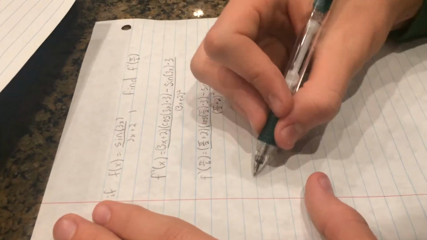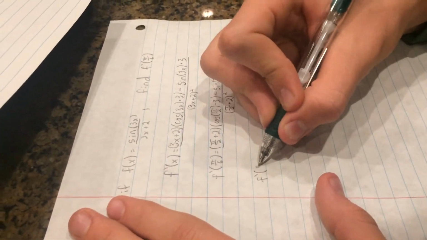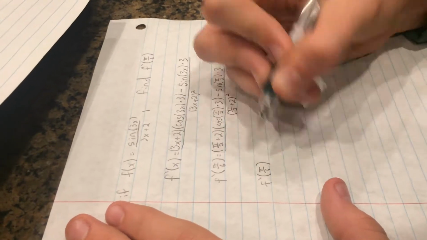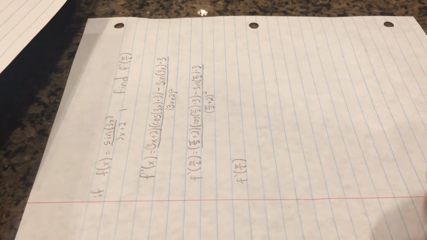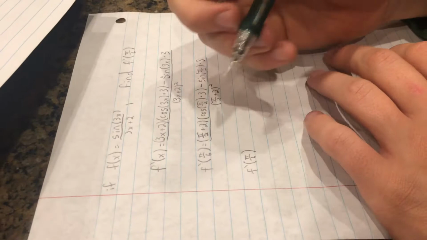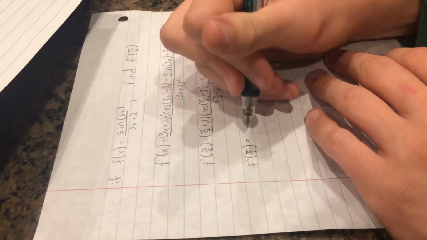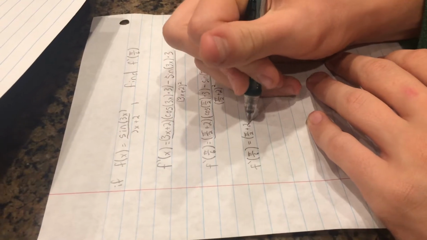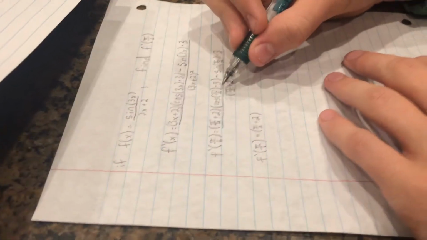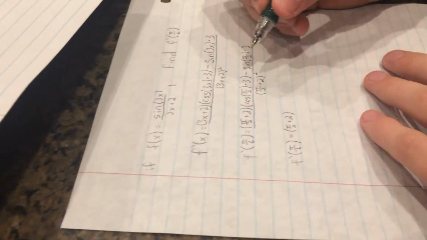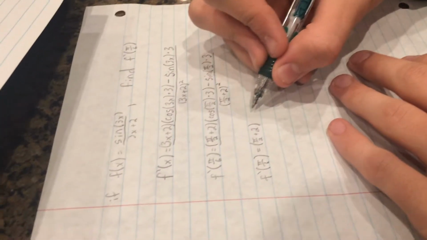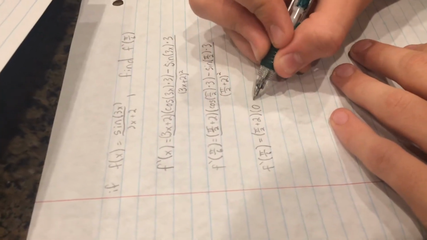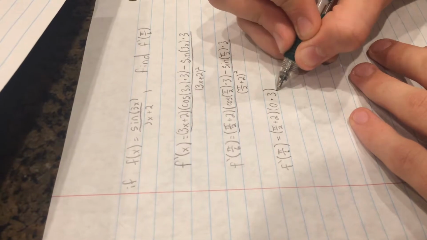So now we can simplify it down a little bit more. I'm going to leave this. So cosine of pi over 2 equals 0. So this is going to be 0 times 3.